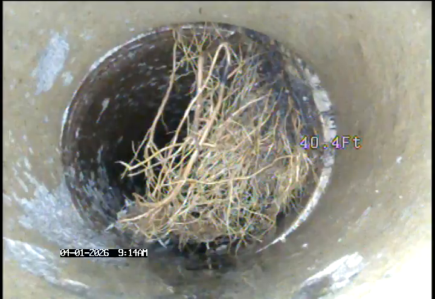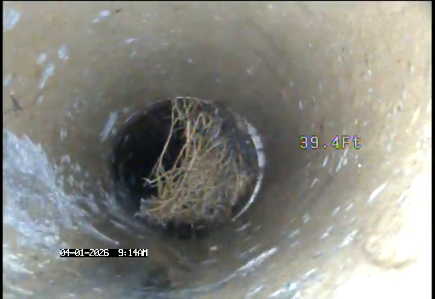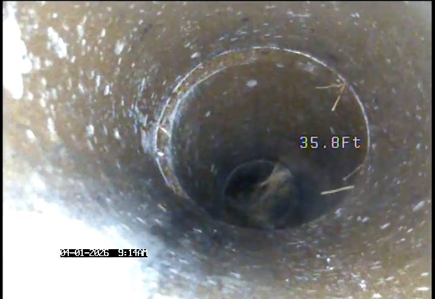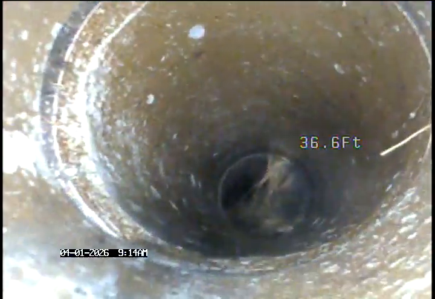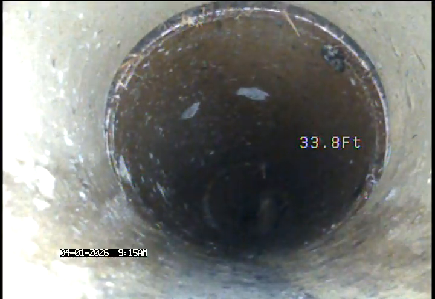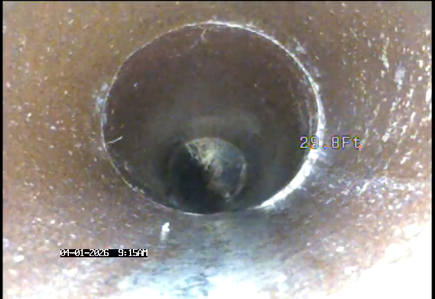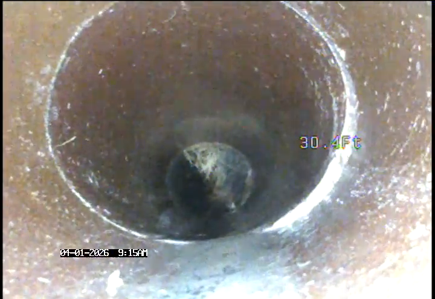Larger root at 40, obstructing half of the pipe. Another root at 38, again obstructing about half of the pipe. Small remainder root there at 36. Small root present at about 33. Another root formation blocking almost half the pipe, 32. Very small root penetration here at 30.